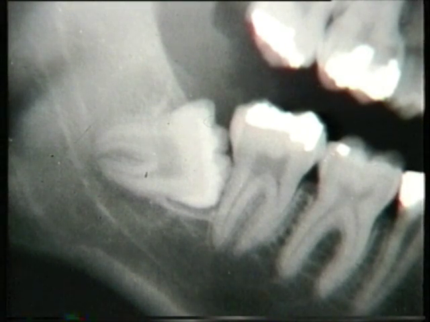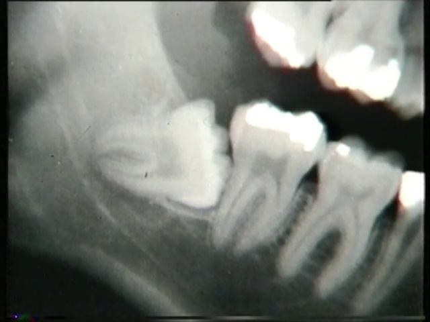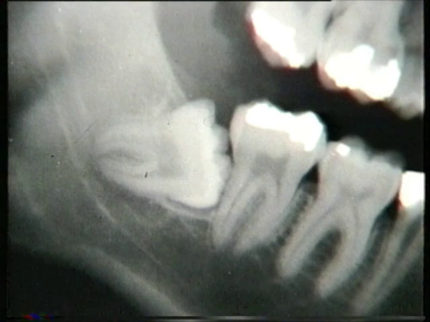The relationship between the occlusal surface of the third molar and the upper 2/3 of the distal root surface of the second molar appears very close.